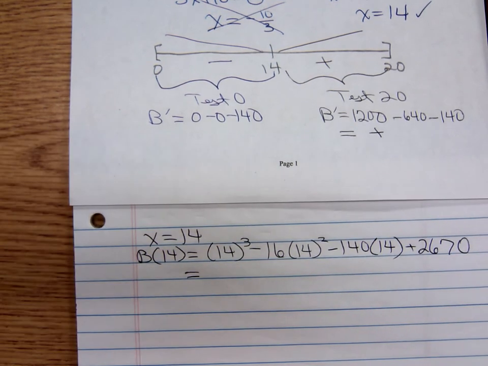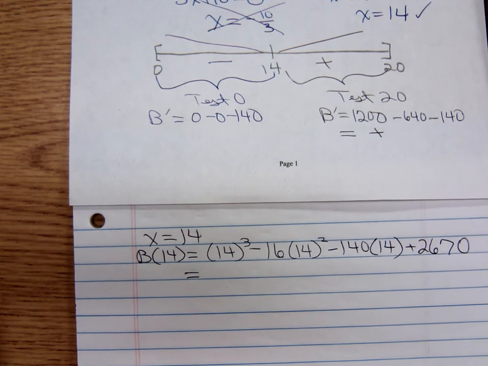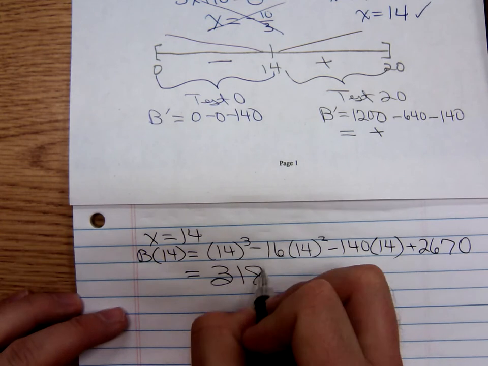And punching that into my calculator, what are we getting? 318. I agree. So 318.